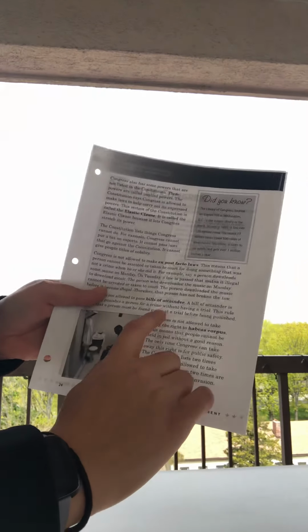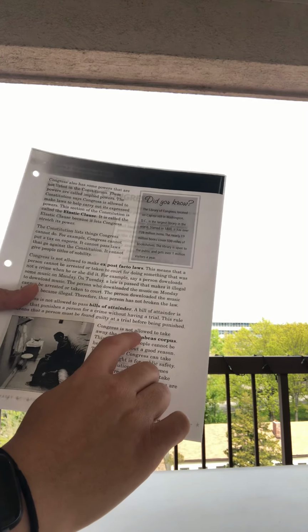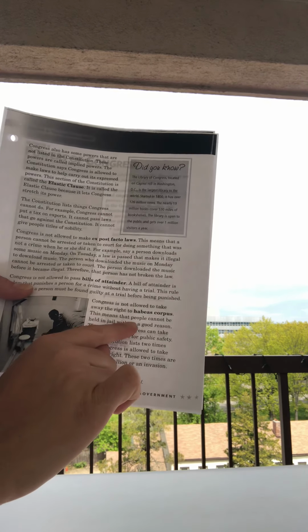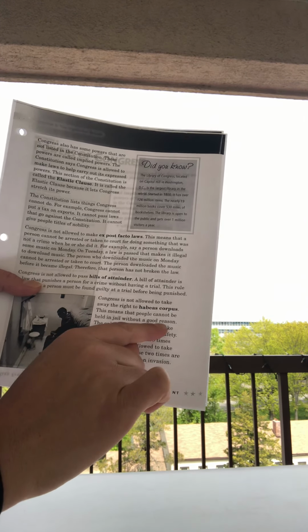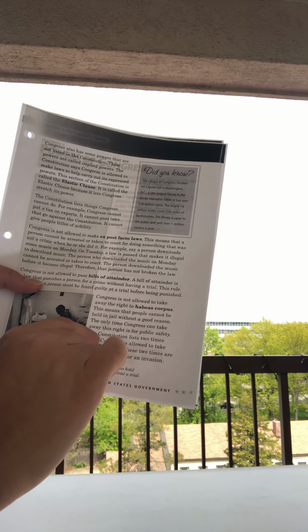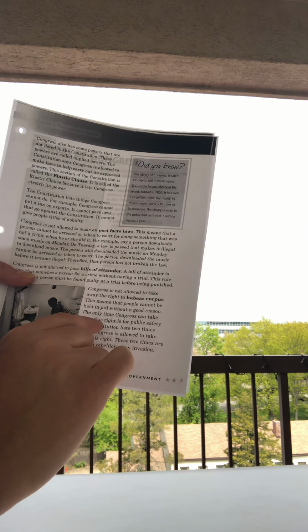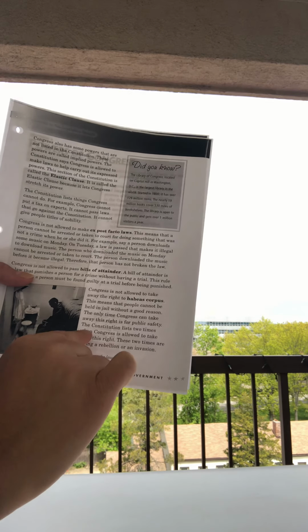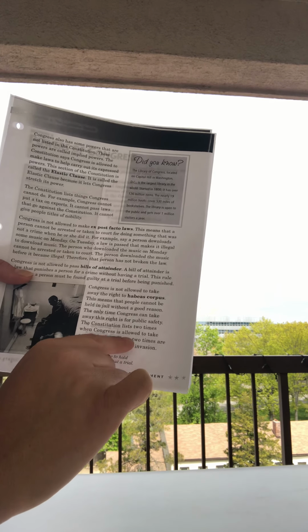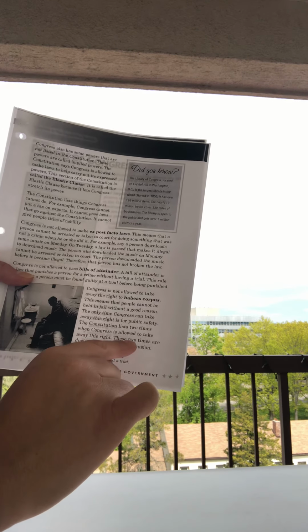And lastly, Congress is not allowed to take away the right to habeas corpus. This means that people cannot be held in jail without a good reason. The only time Congress can take away this right is for public safety. The Constitution lists 2 times when Congress is allowed to take away this right. These 2 times are during a rebellion or an invasion. So it's called the writ of habeas corpus, and they can only suspend it if we are in rebellion or invasion. And if you've ever seen cop shows, the writ of habeas corpus is when they tell you why you're being arrested.